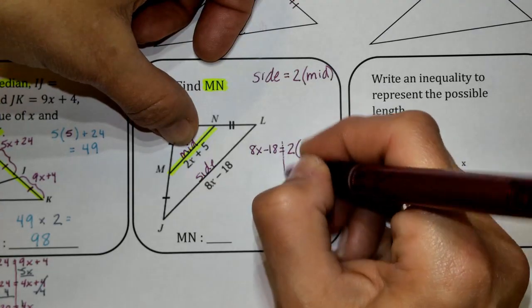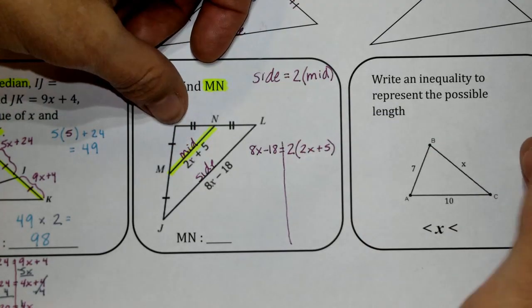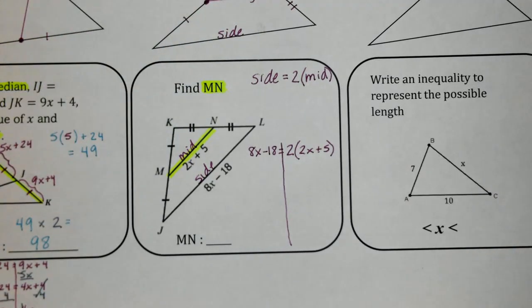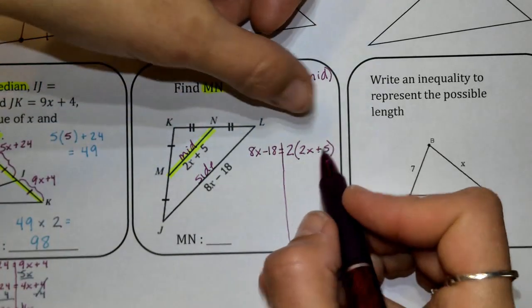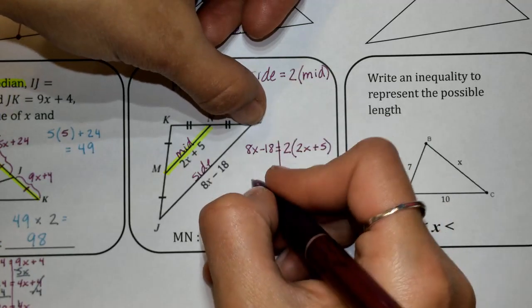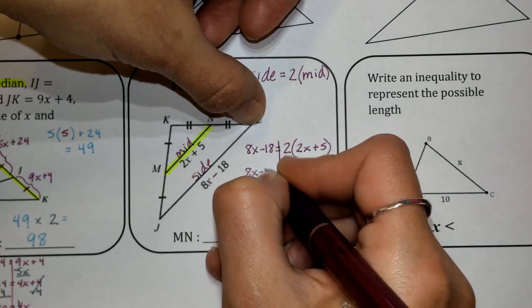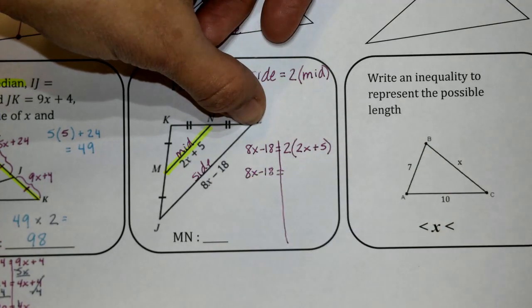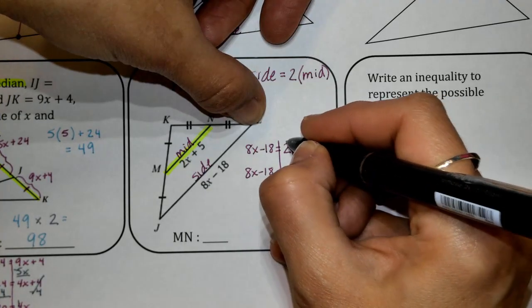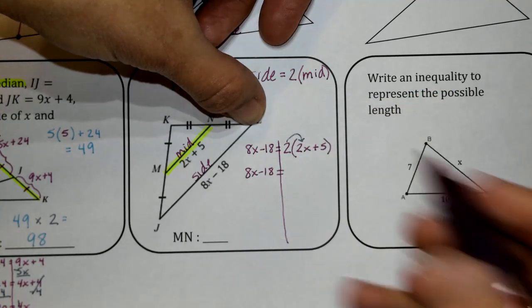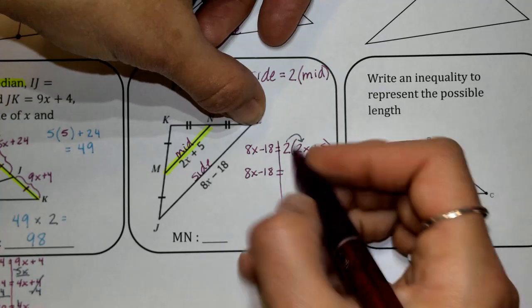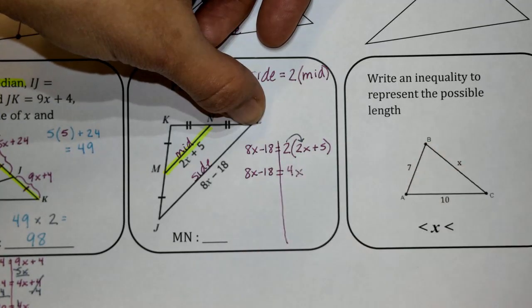When solving for x with the mid-segment problems, chances are you're going to have to do distribution. Notice the parentheses on the right. The left side just comes down as 8x minus 18 equals. Distribution is multiplying 2 times 2x. All you have to do is multiply the numbers. 2 times 2 is a 4, and just bring down the x.